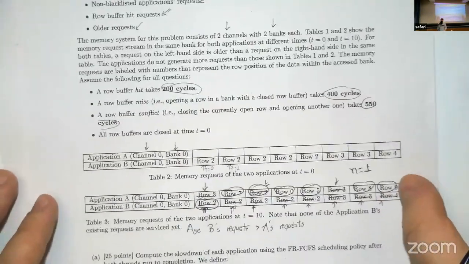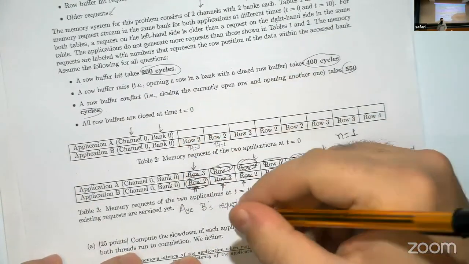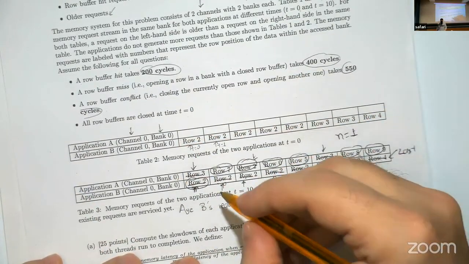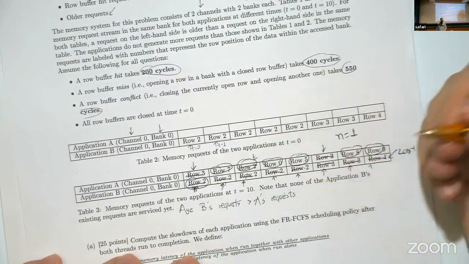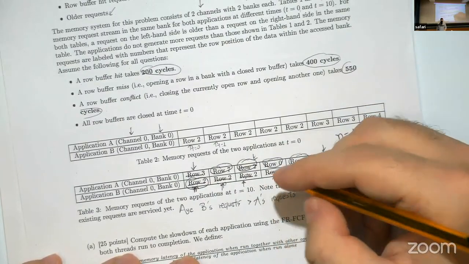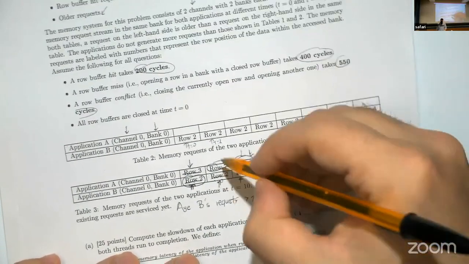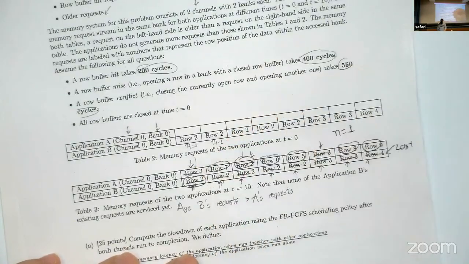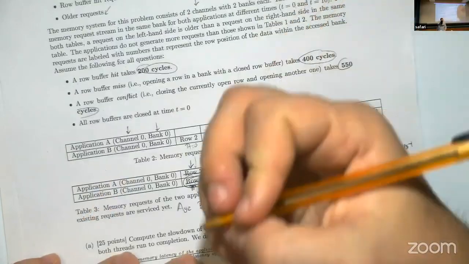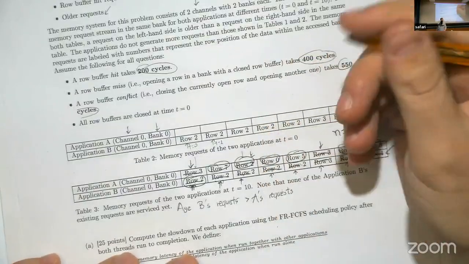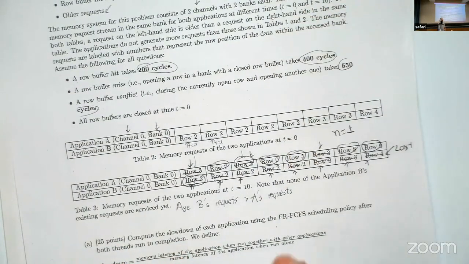Why? Because whatever you pick, if you pick 4, let's say, you will still execute these 4, and it's the same thing. The moment you execute row 2, and then you execute row 3, you will blacklist again. So there's no way you will execute application A faster if you pick something from n equals 1 to 5.